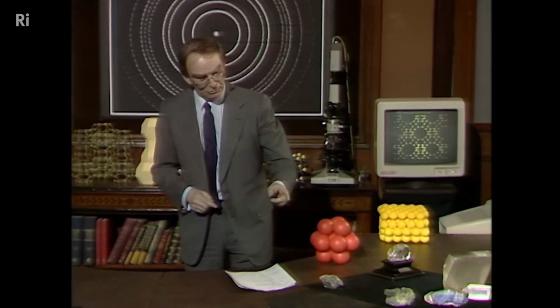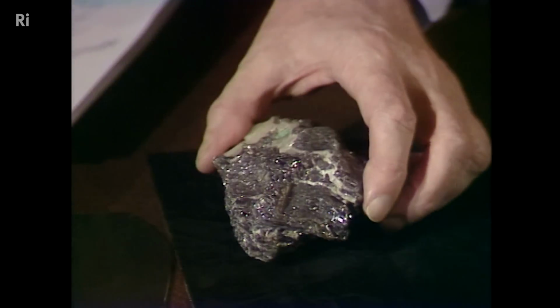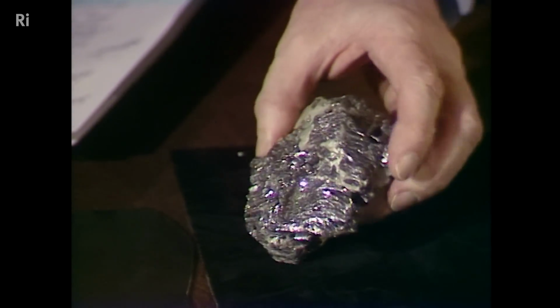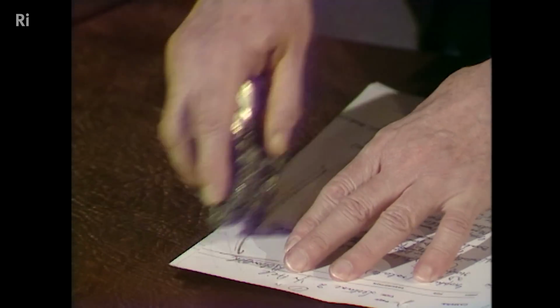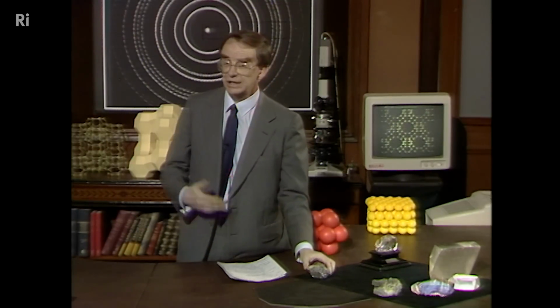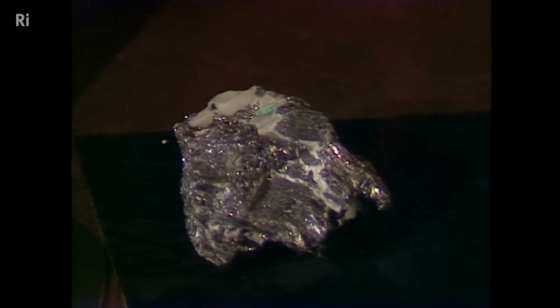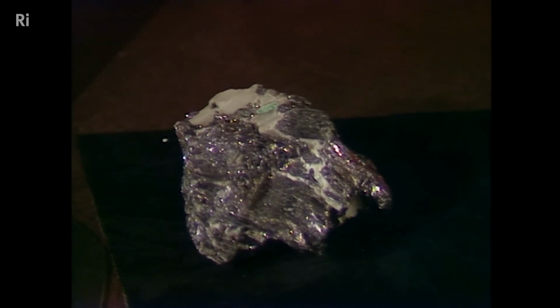Here I have a mineral which has been known since antiquity, graphite. It's a very black, glistening mineral. You can write very easily with it. That's where we get the word autograph and graffiti and graph, because it's the Greek for this, graphos. Very soft, and it's a good lubricant.